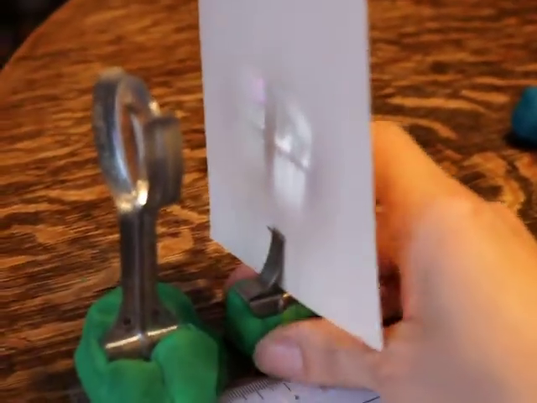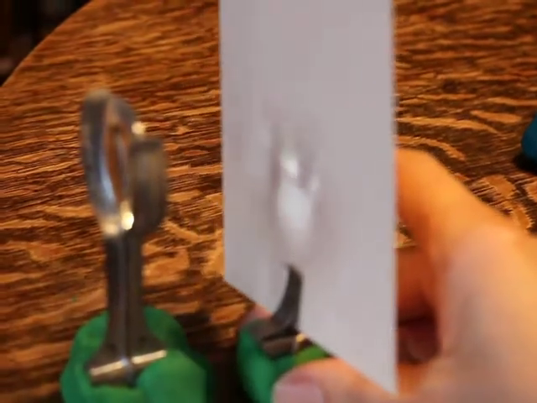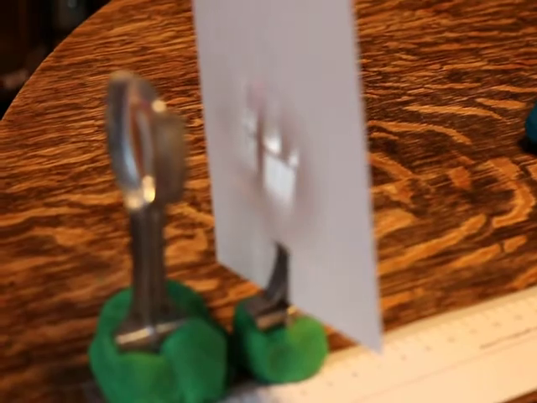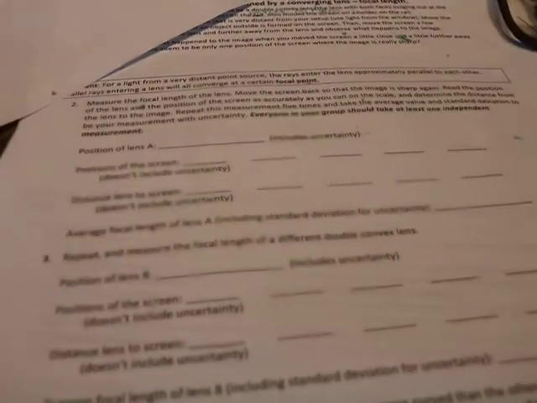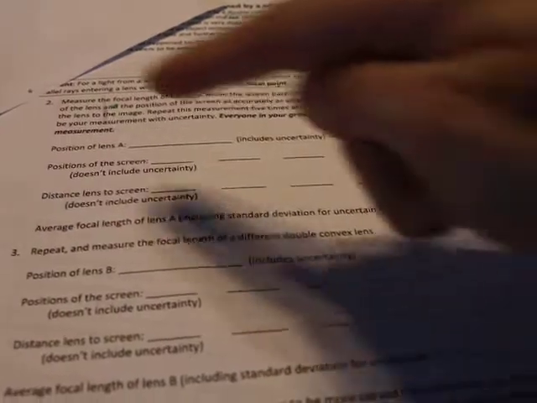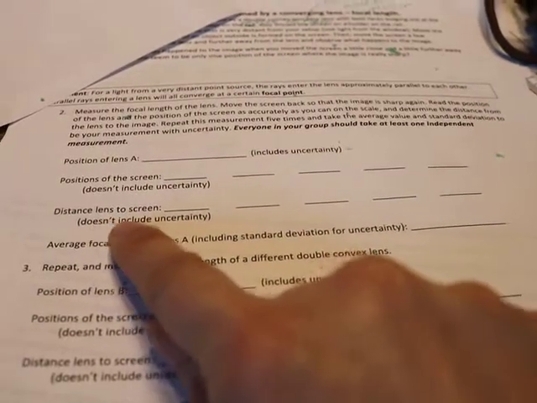Now I'm going to pick this up, move it out, and move it in again, and try to re-find the location where there's an in-focus image. And when I find that, then I will read it off of the meter stick again and write down my measurements again on this piece of paper, and I will get 5 of them so that I can have a standard deviation. And so I have the position of the screen, and these will be the numbers that you read straight off of the meter stick, and the distance between the lens and the screen.